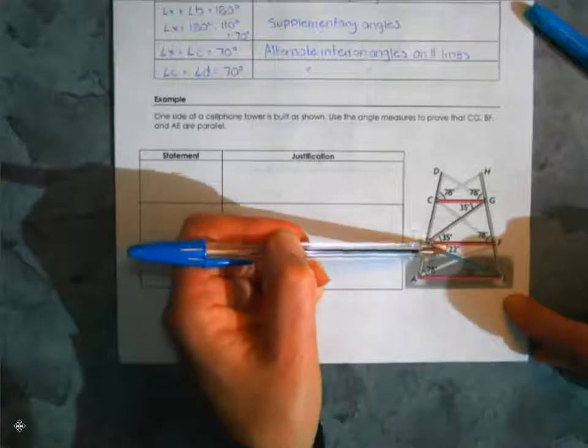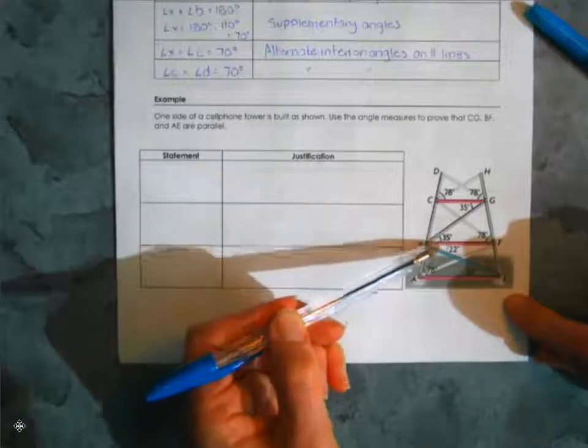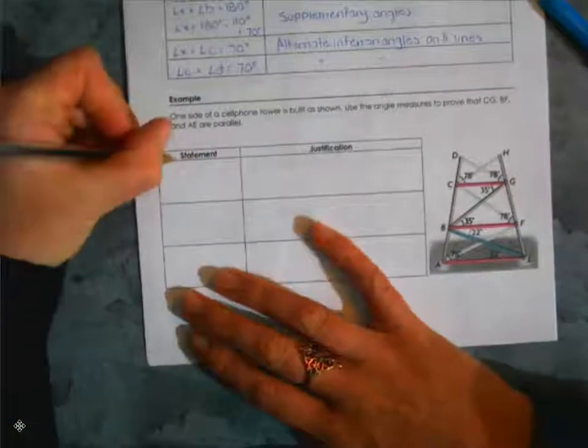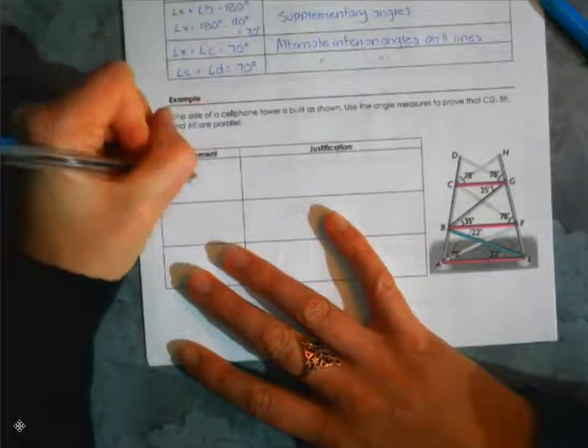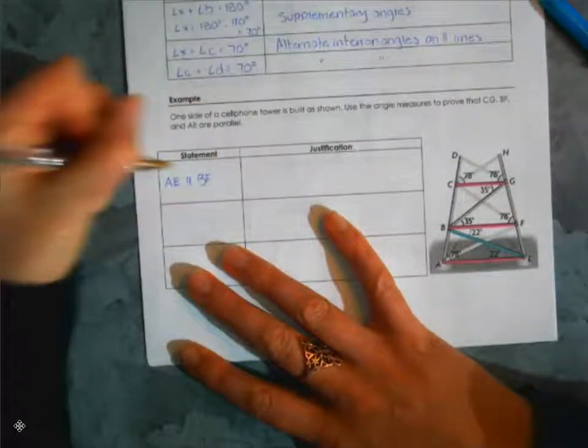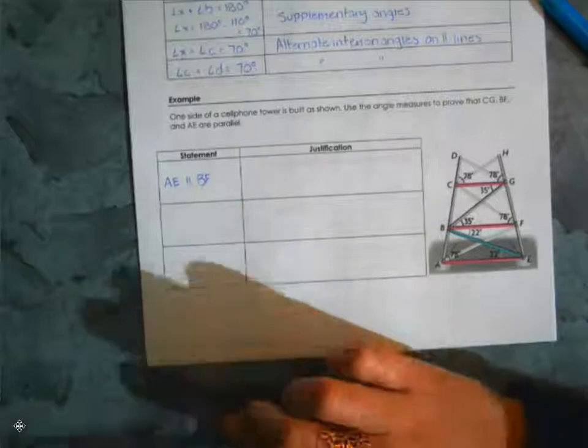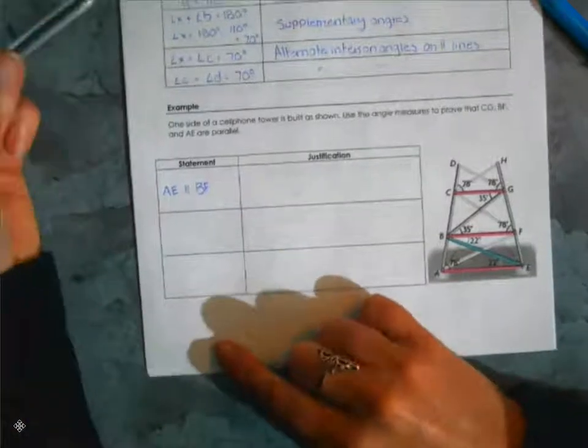This one is between here and here, and then if you flip over to the other side of the transversal, the 22 degrees is there. So basically what I said is AE is parallel to BF. Now you'll notice that the statements and justifications are a little bit different in these types of questions as well.